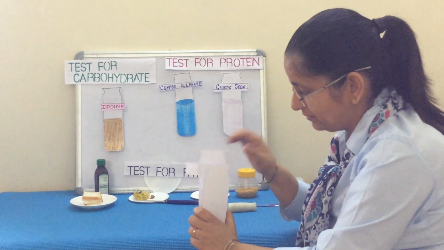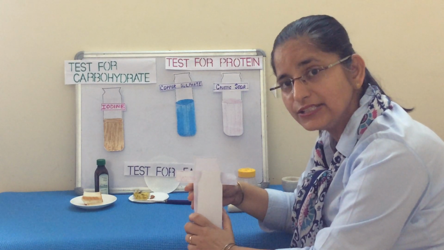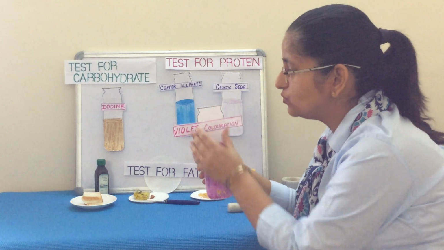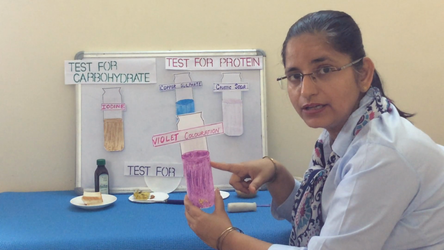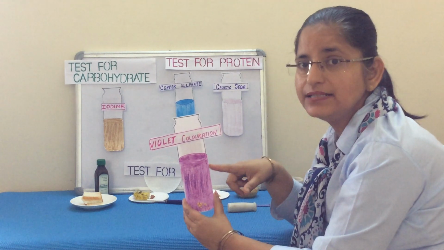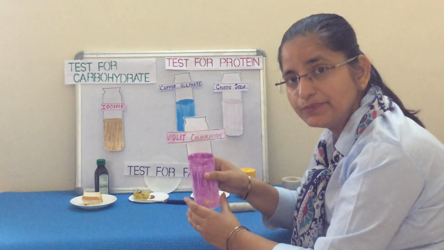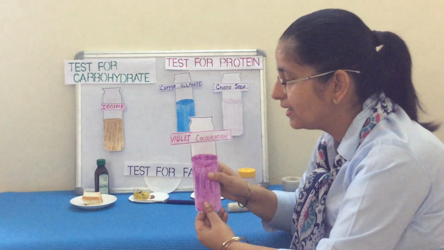Now wait for some time, and then we will see gradually the sample which was colorless due to water gradually changes its color and changes into violet coloration. Now violet coloration indicate that there is a presence of protein in the sample. So this is an experiment which proves that protein is present in the food sample.